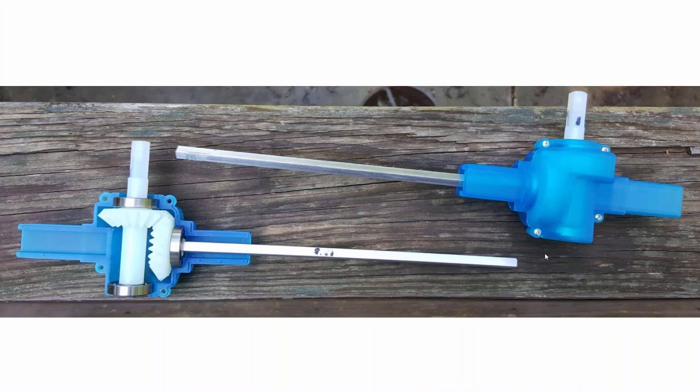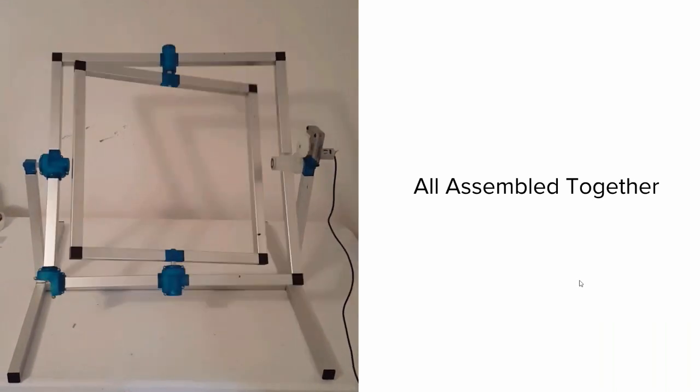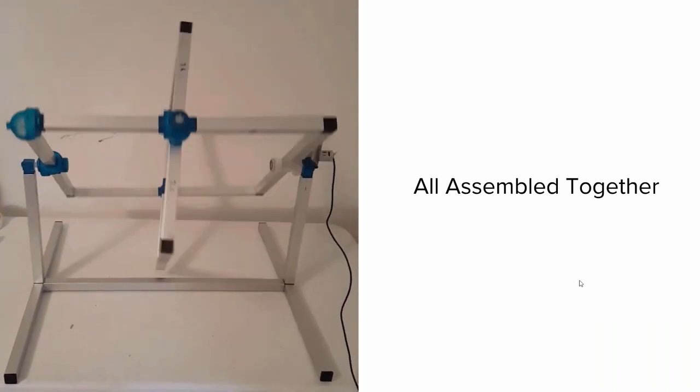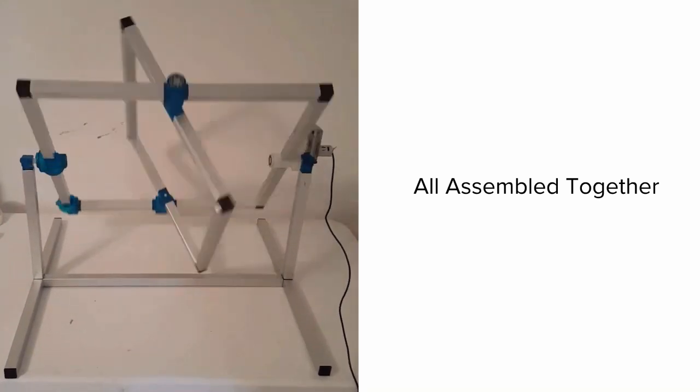So there's actually 3 driven nodes in this assembly. These are the 2 straight driven nodes, and the one we just built in the video is the 90-degree driven node. All of these go together to form this rotor molding device that I built actually for that intake manifold that we saw on the first slide with the students.